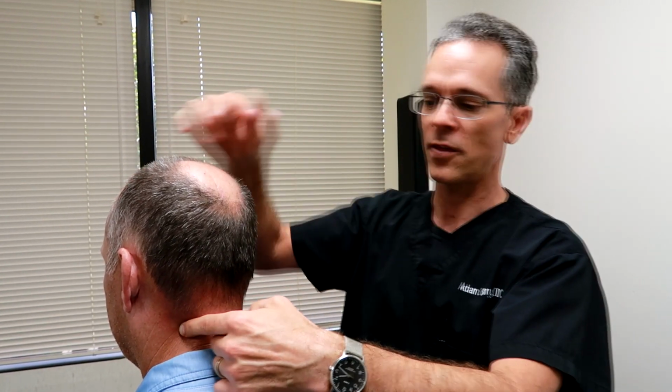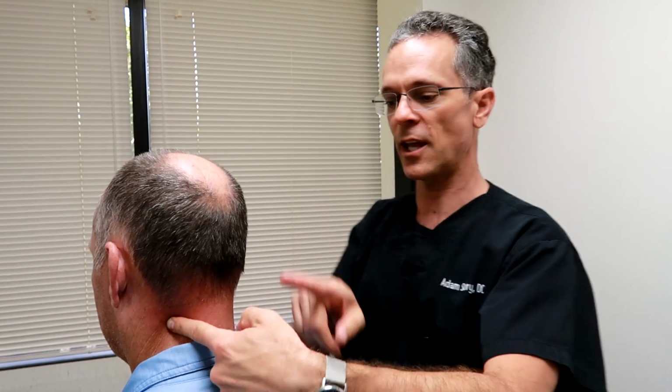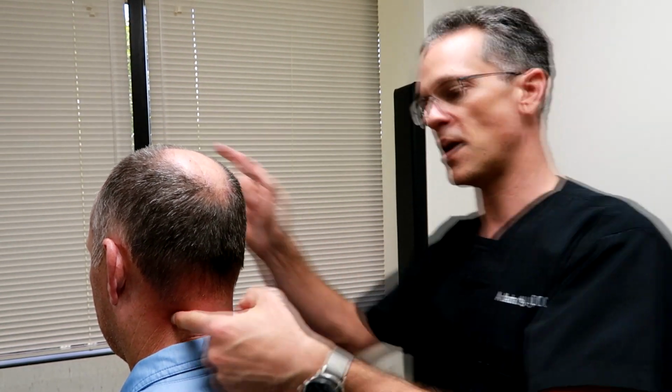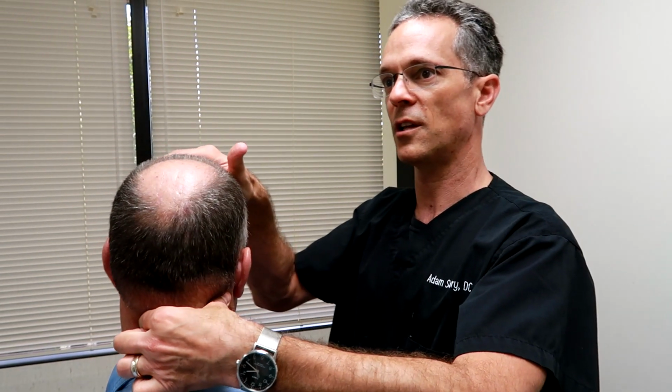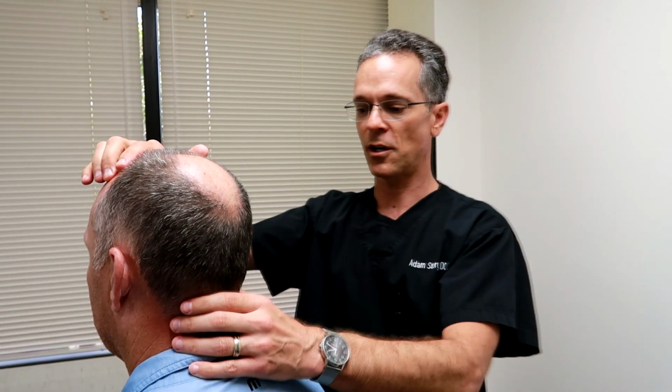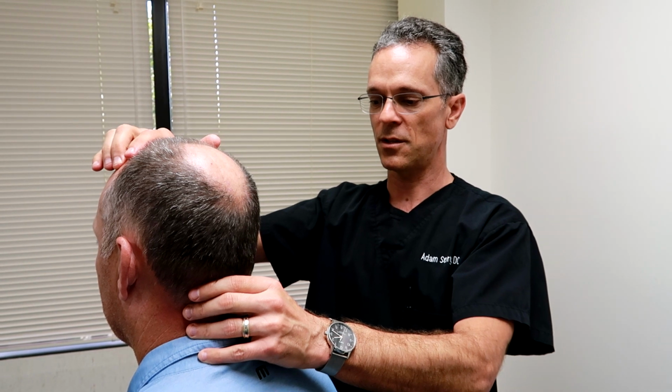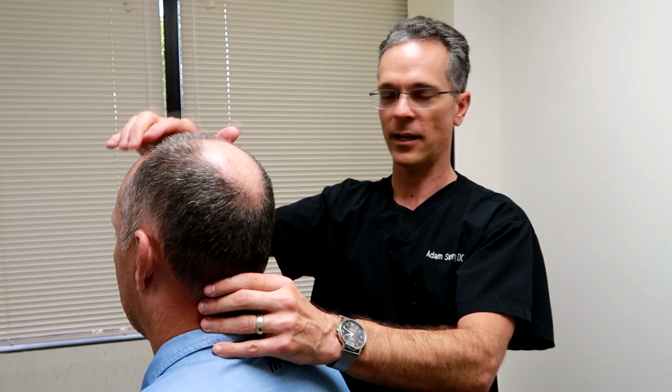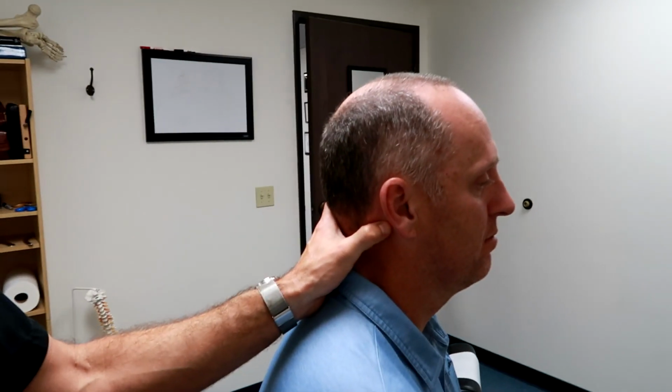And then while I'm here on this left side, I'm going to go to C2, and again, with C2 the facet joint goes up, so you'll see me pushing up, and we're going to check rotation, and that actually moves good. So we're going to worry about C1 on this side. Then I'm going to go to this side over here. So I'm going to go right where my thumb is.